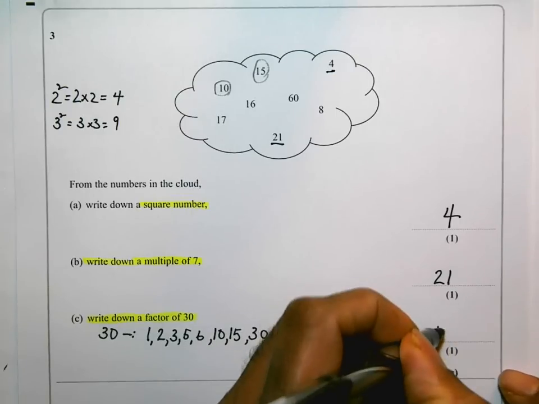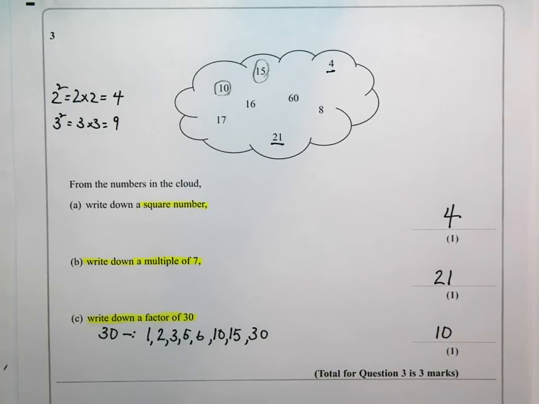Okay, now that's a pretty straightforward question, a really popular type of question. Make sure you understand it, make sure you can do it and get full marks in it.